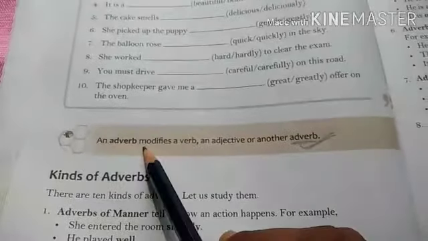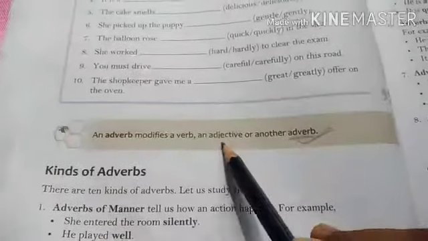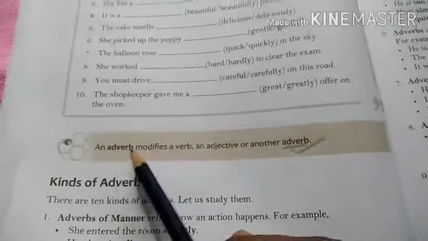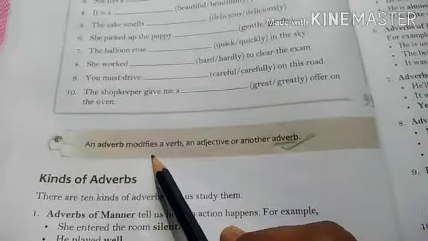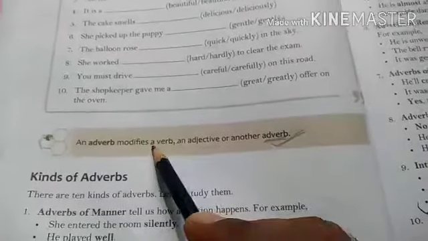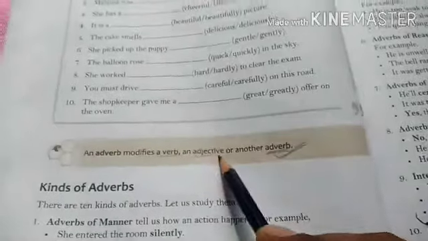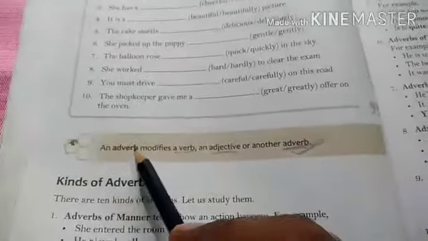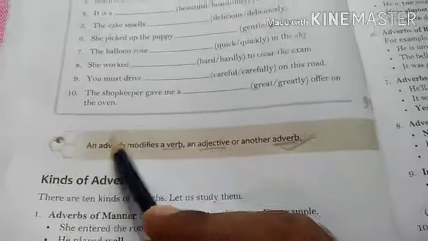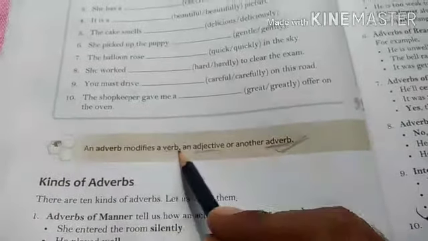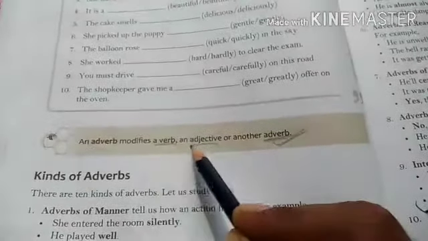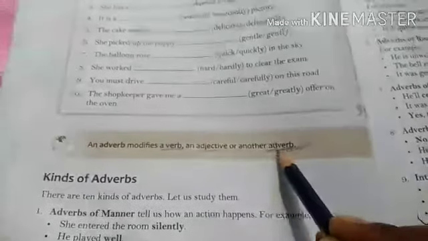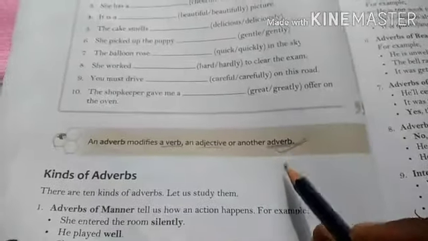That means an adverb is a word that tells us more about a verb, an adjective and another adverb. तो adverb एक ऐसा शब्द है जो हमें verbs के बारे में और ज़्यादा जानकारी देता है. वो adjective और दूसरा adverb, खुद तो adverb है लेकिन दूसरा adverb के बारे में भी हमें बताता है.